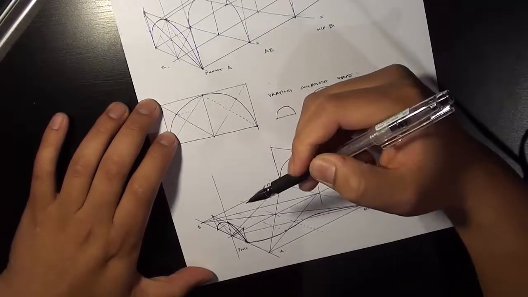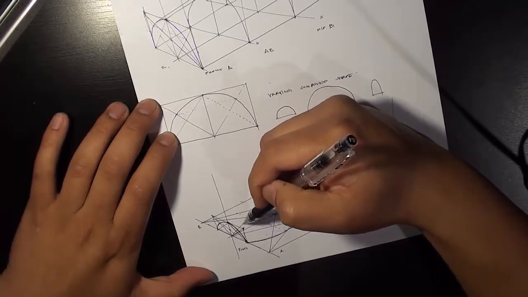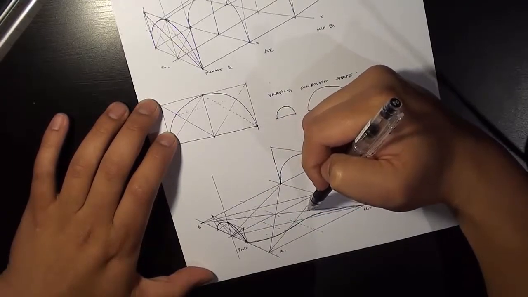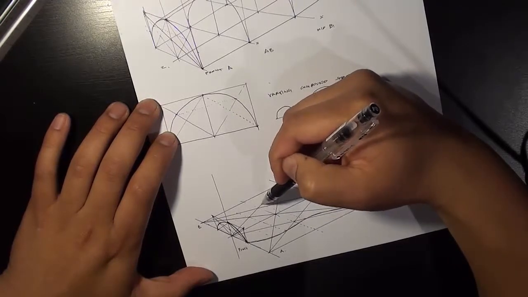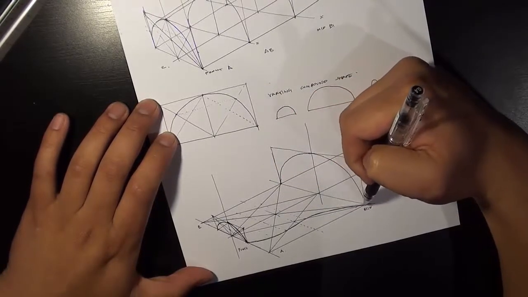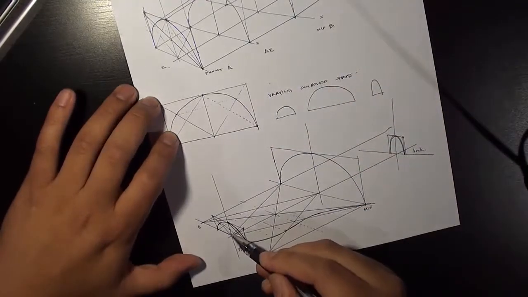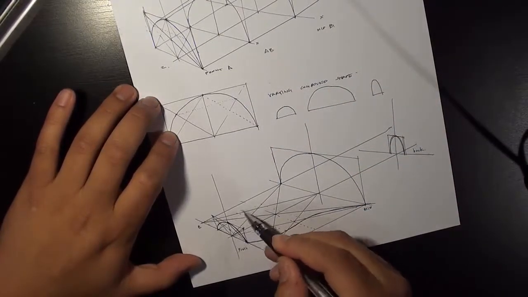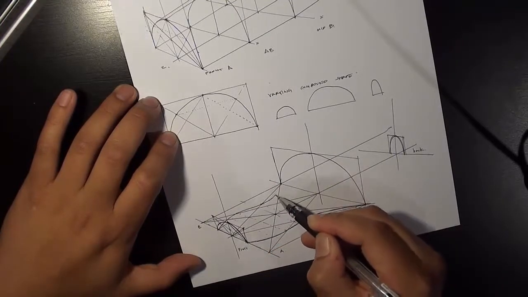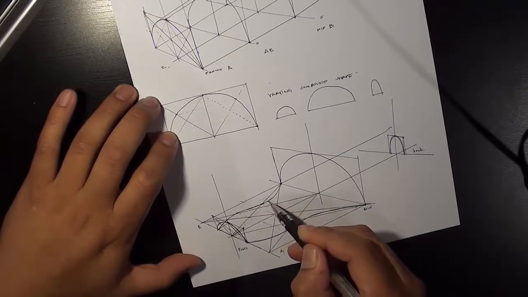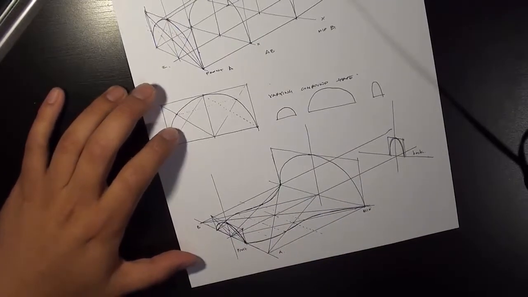It's there. It's there. It's there. So, in theory, my shape should do something like that. You guys all get that?